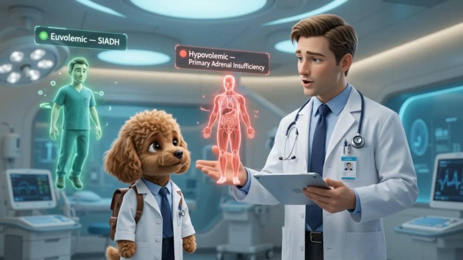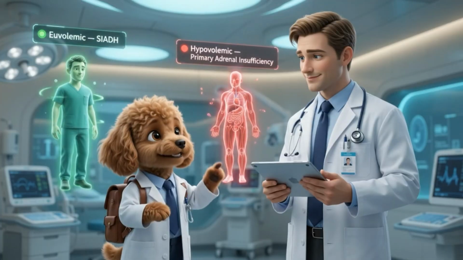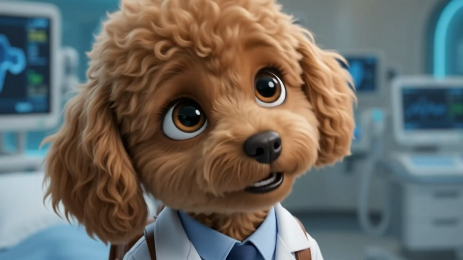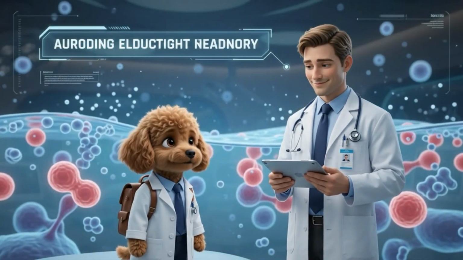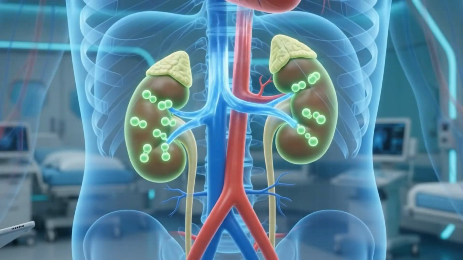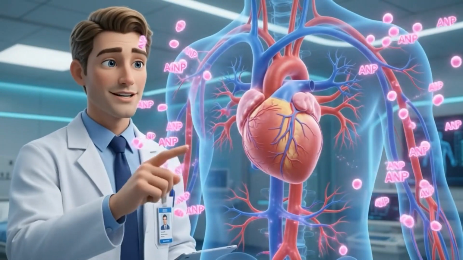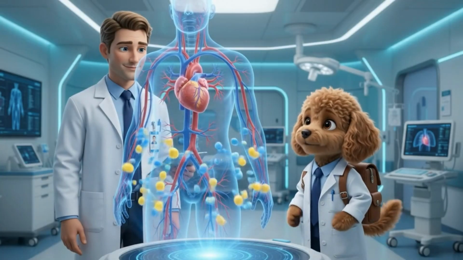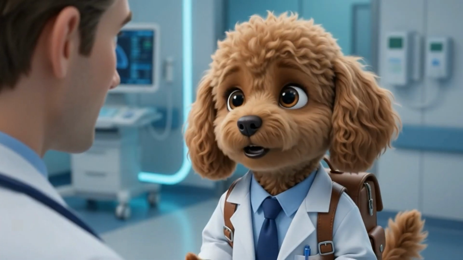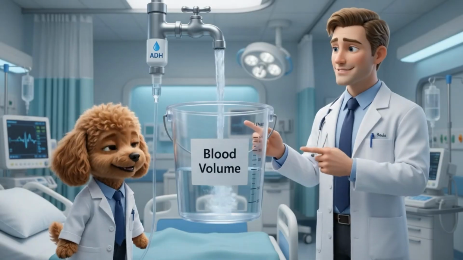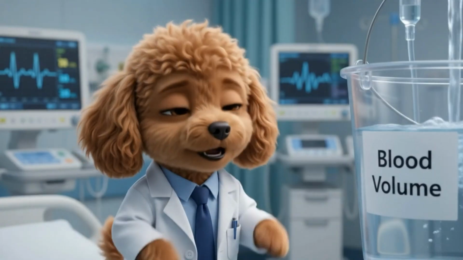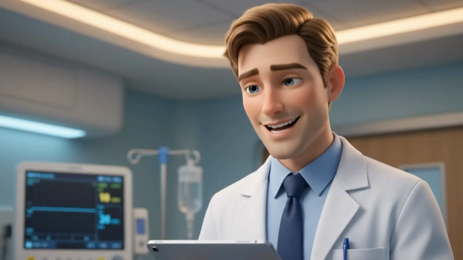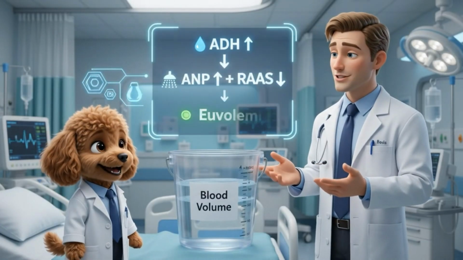Luna, what do these volume states tell you? Euvolemia suggests SIADH, adrenal insufficiency. But why? Let's find out. ADH retains water, but ANP helps restore a near-normal blood volume. That's why patients with SIADH are usually euvolemic. Think of SIADH like a bucket with an overflow drain. ADH keeps adding water. So the bucket stays full, not overflowing. Exactly. That's why SIADH is usually euvolemic.